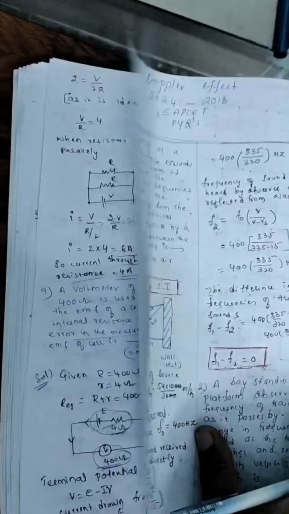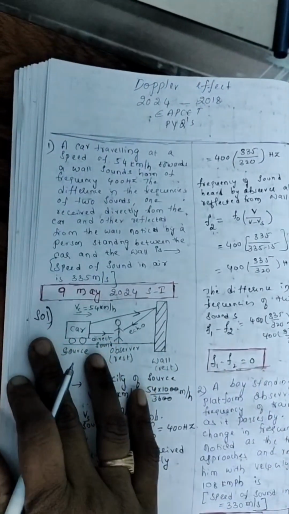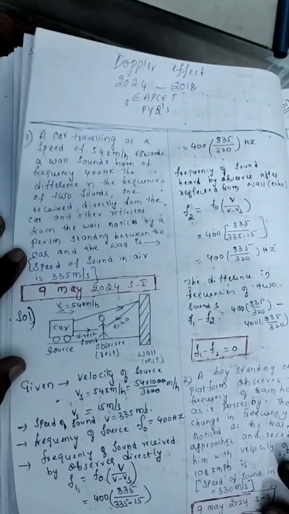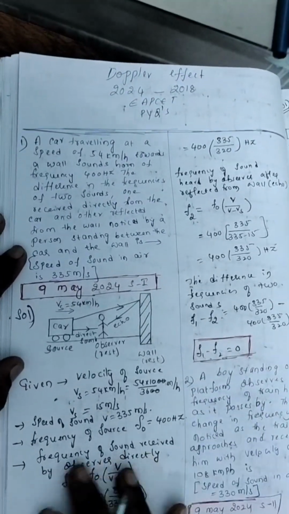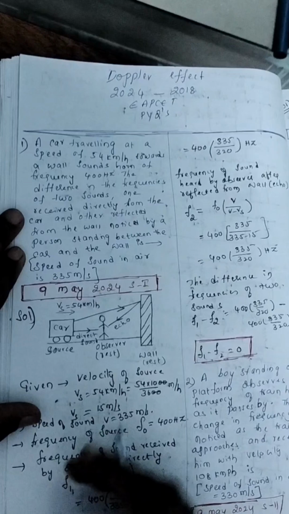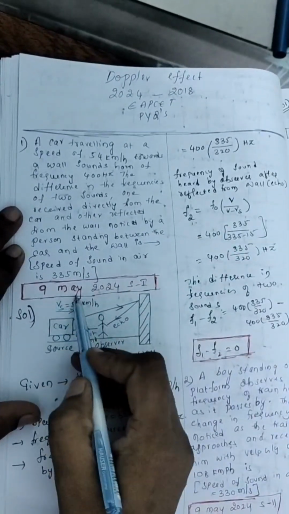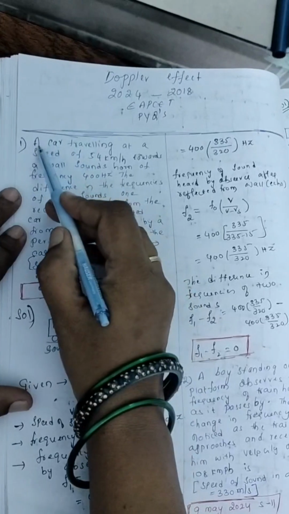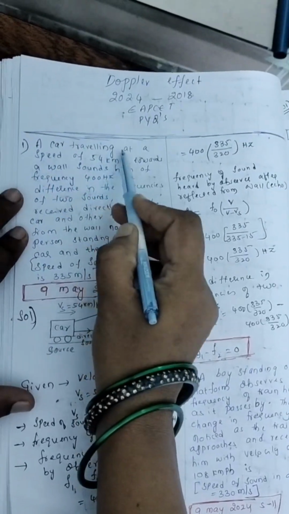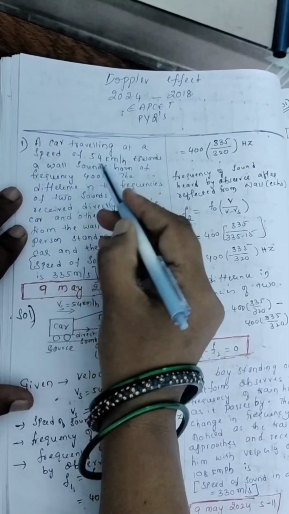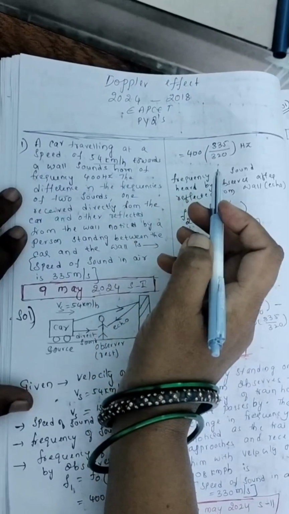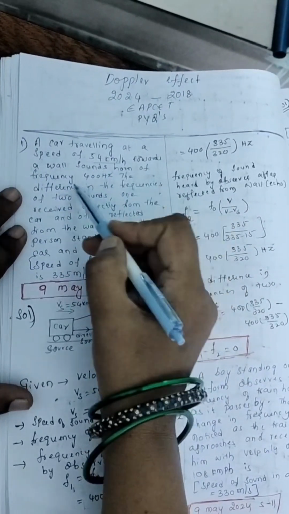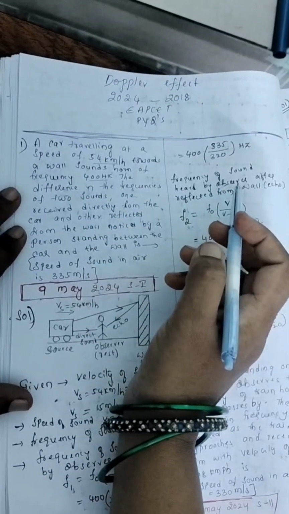Now, let us go to the first. Let us start with 2024, then 23, and go on in this way. First, the 9th May 2024, shift 1 question. A car traveling at a speed of 54 km per hour towards a wall sounds a horn of frequency 400 Hz.